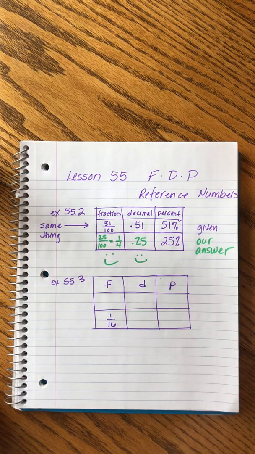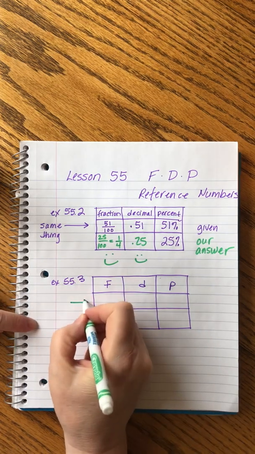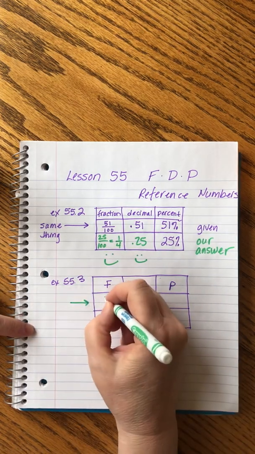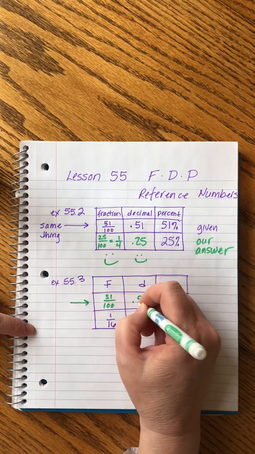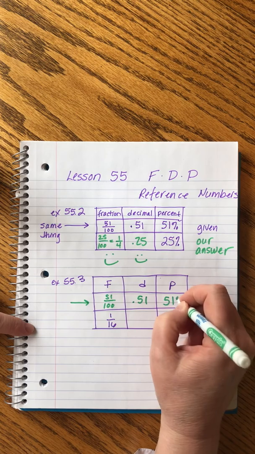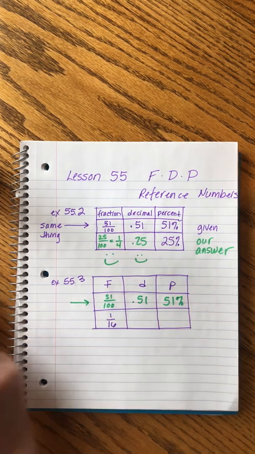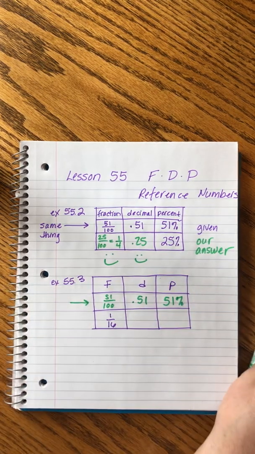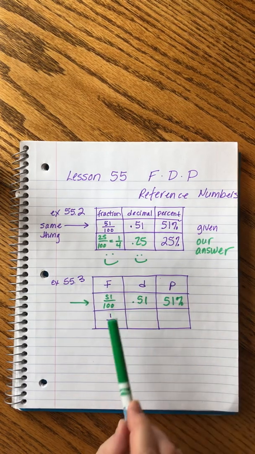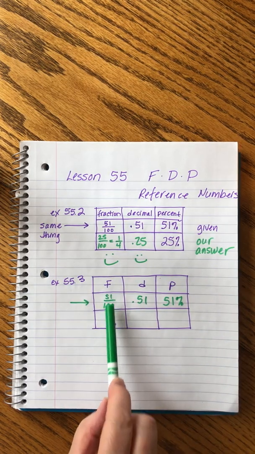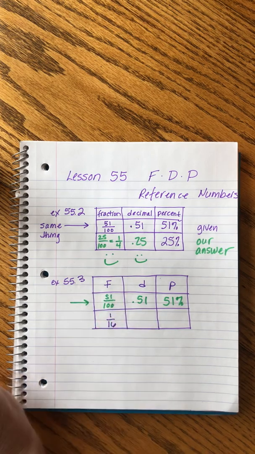Oh, well, I can see right away that's a little more annoying, but I start in with my reference numbers, always the same, 51 over 100, 0.51, and 51%. Well, shoot. That denominator is not equal to 100, and it's not easily shaped into 100.